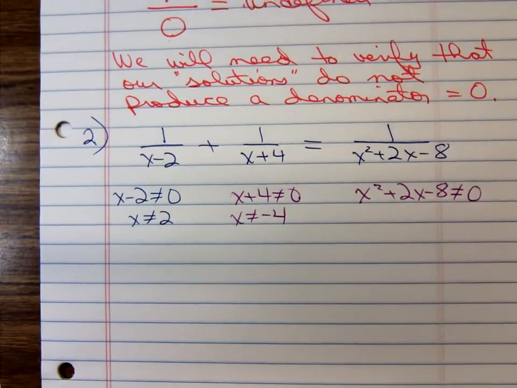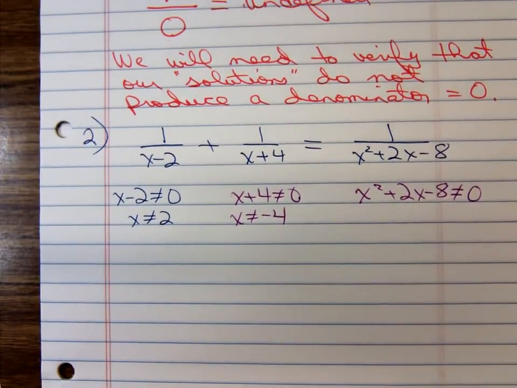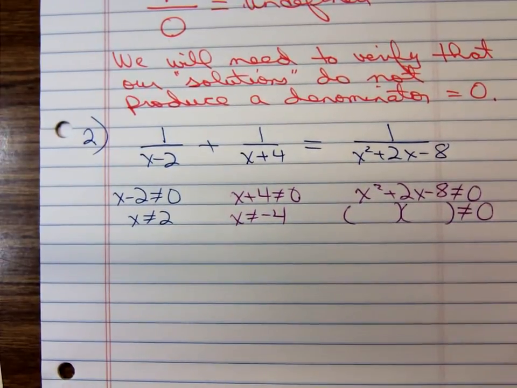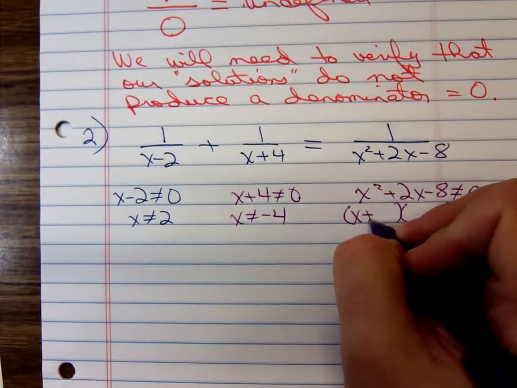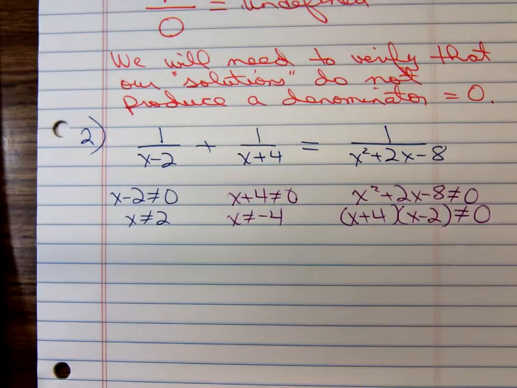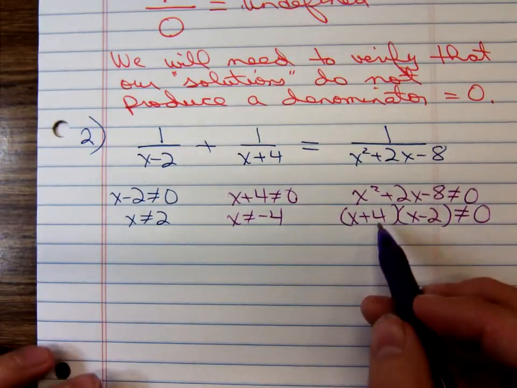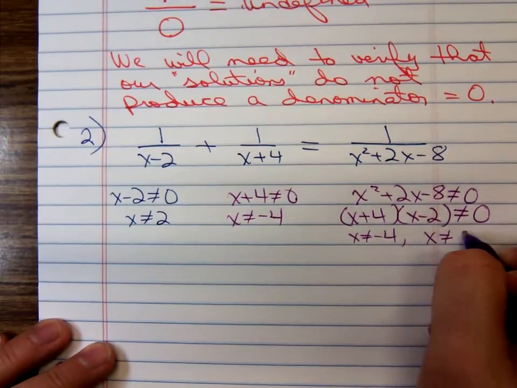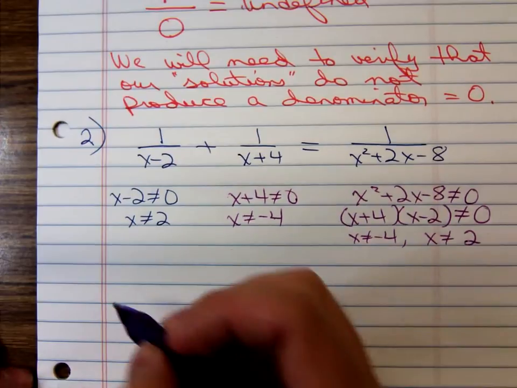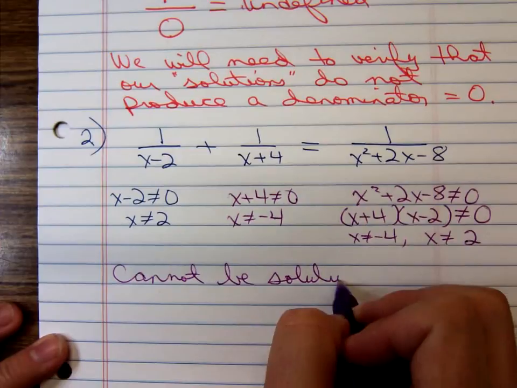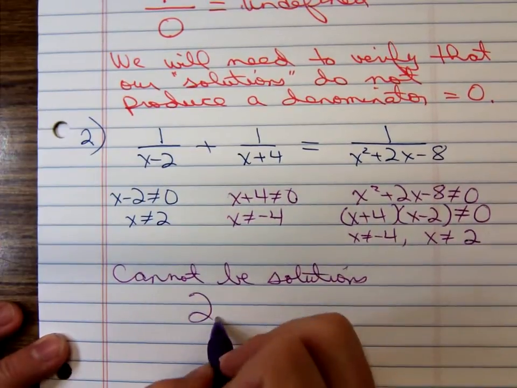And this is a convenient coincidence. That's quadratic, but we can factor it. How can it be factored? Yes, x plus 4 times x minus 2. It's the product of the other two denominators, which does happen from time to time. So that means we get, once again, the same numbers. X can't be negative 4, and x can't be positive 2. So which numbers cannot be solutions? 2 and negative 4.